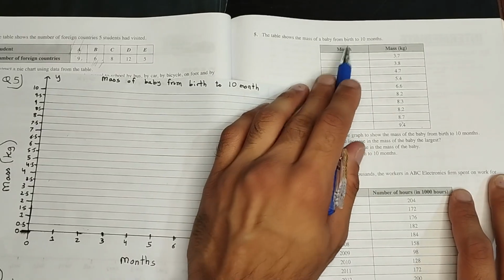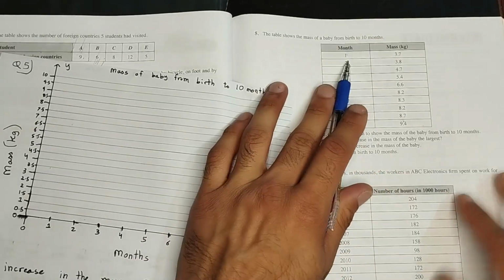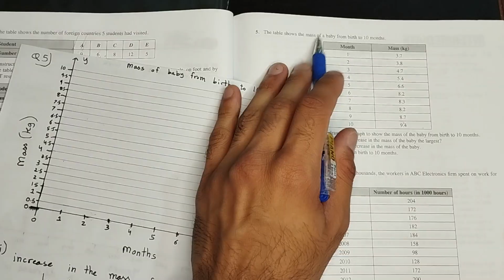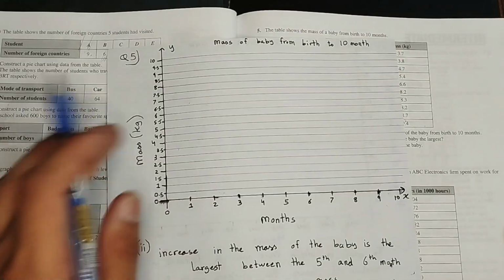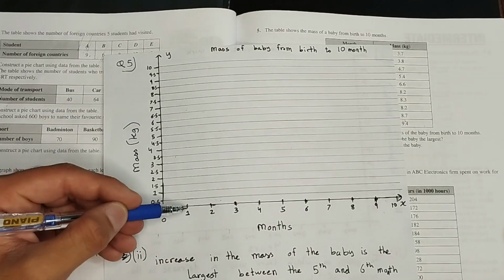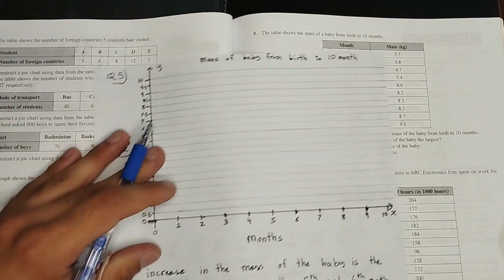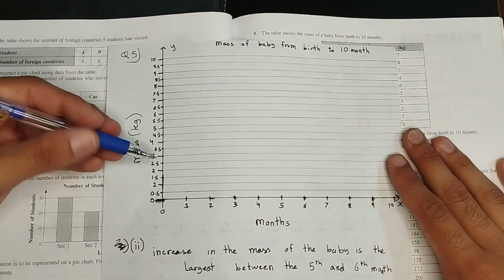If it started from 0 months, then it would have been from birth to 10 months, but it starts from 1 month. So the actual table is about the mass of the baby from the 1st month to the 10th month, okay? And that's exactly what we're going to do in our line graph as well. Our line graph is going to start from 1, not from 0, okay? So we don't know what the mass of the baby was at birth.